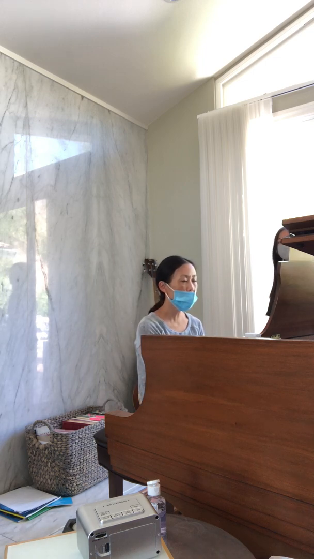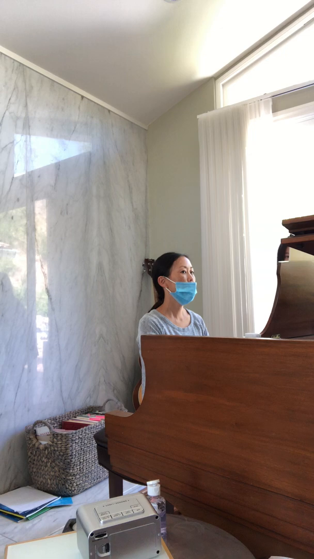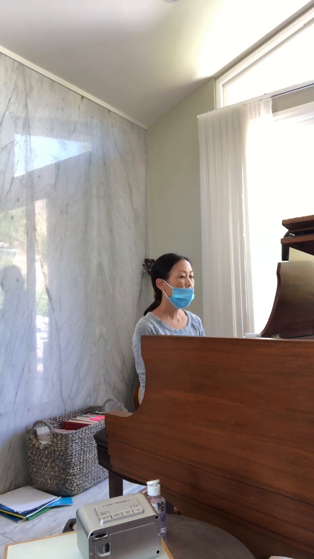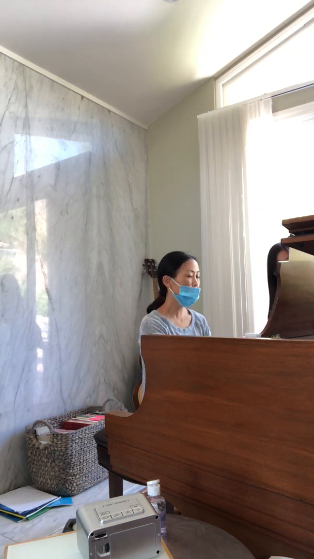The beginning part is just this introduction here. And what key are we in here? C major. Yeah, so we start with C major. Okay. And then when we go into this development part, what sounds different here?